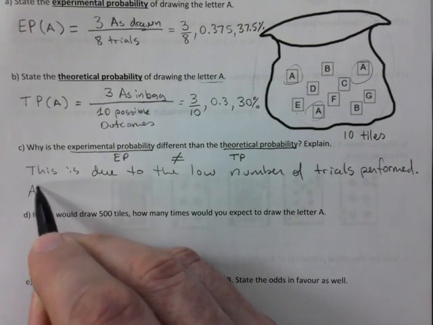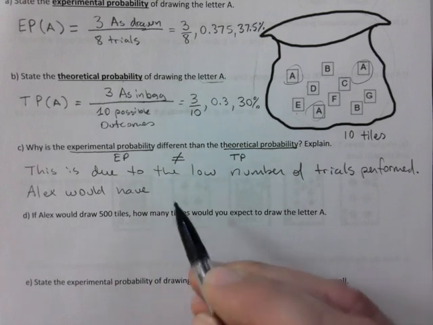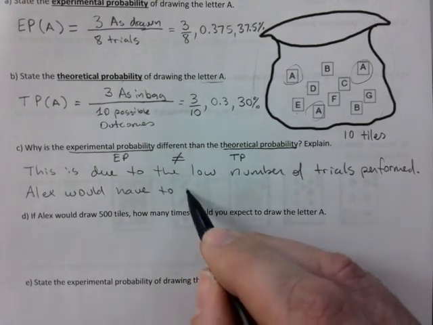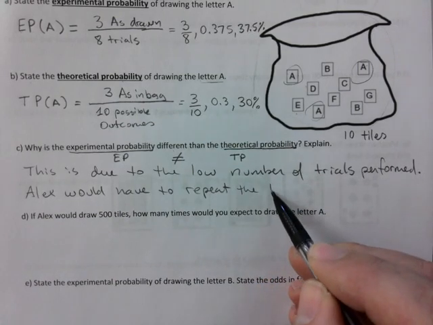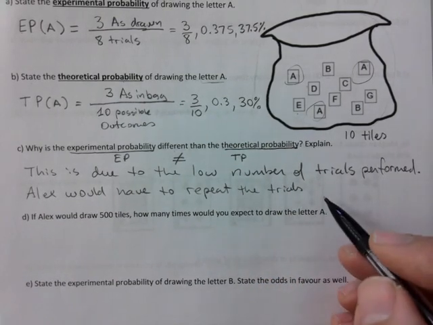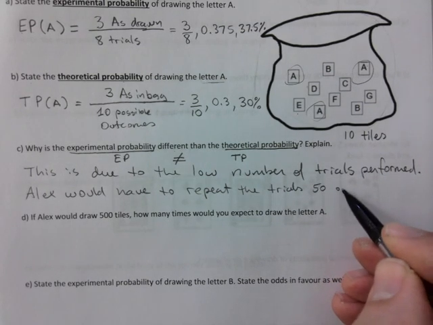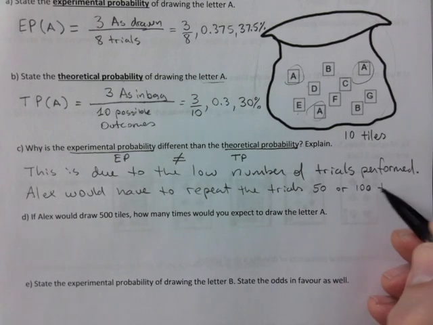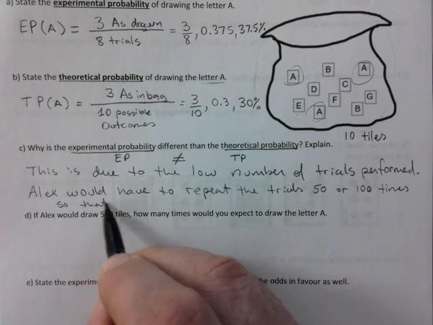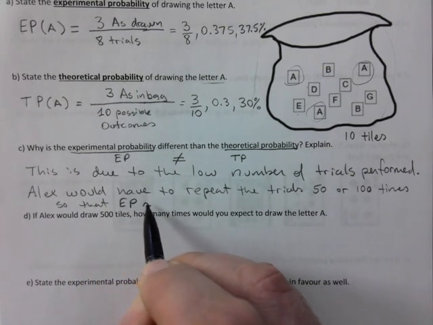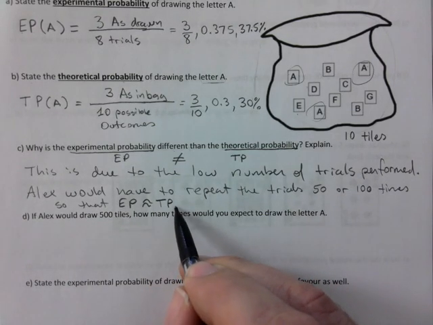How could you solve this? Alex would have to repeat the trials 50 or 100 times so that the experimental probability would be similar or equal to the theoretical probability.